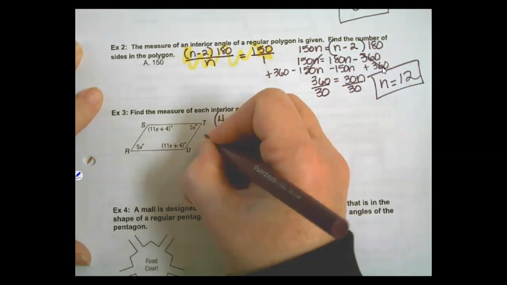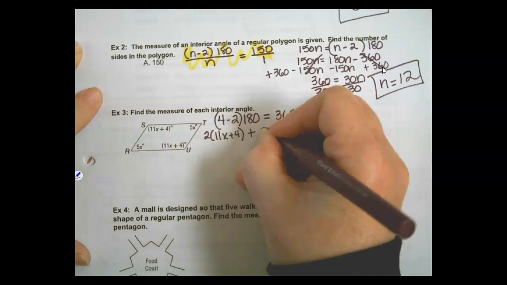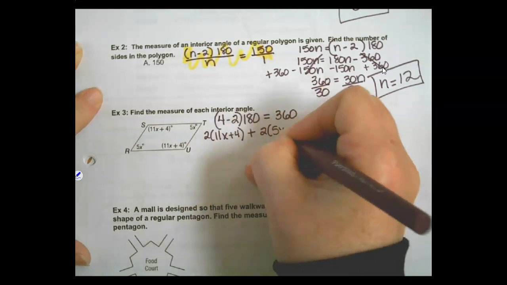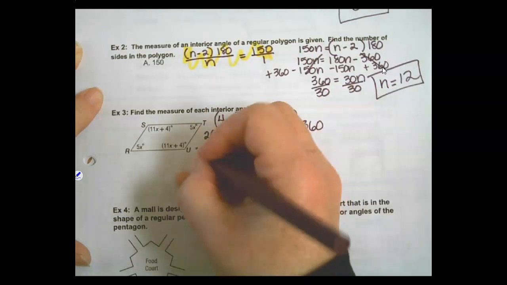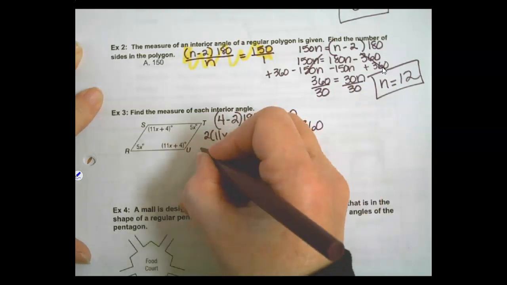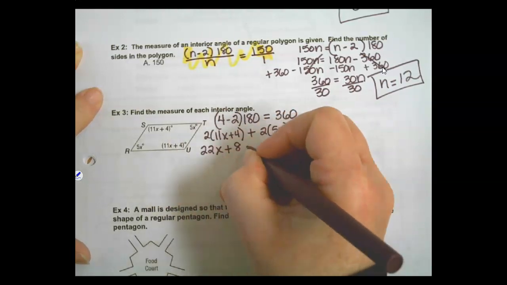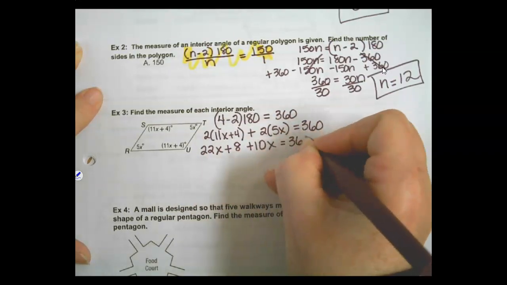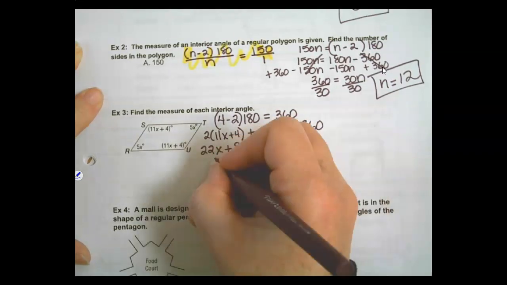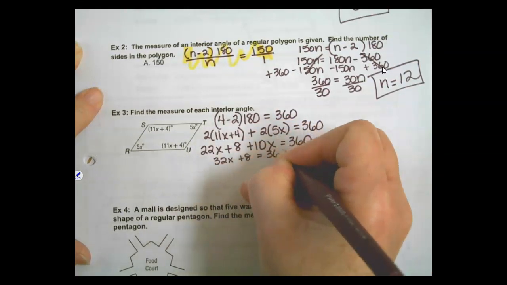Let's see what I want to do. Do I want to say 2 times 11x plus 4, because there's 2 of those, plus 2 times 5x equals 360. You can do this however you want. This is the way I'm choosing to do it. So 22x plus 8 plus 10x equals 360. Combine my like terms, 32x plus 8 equals 360.